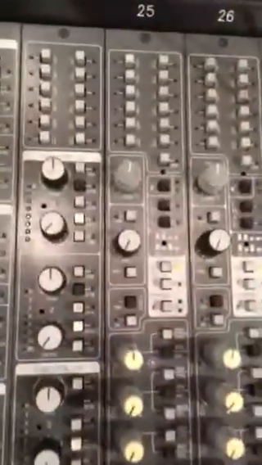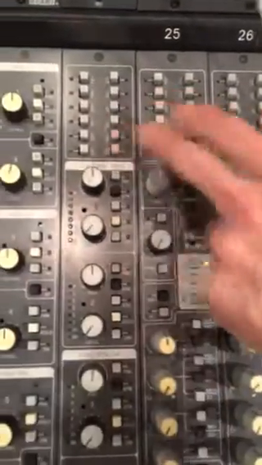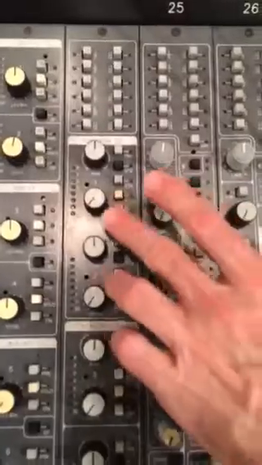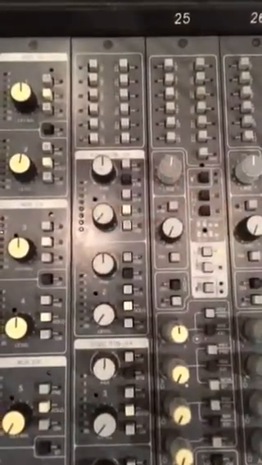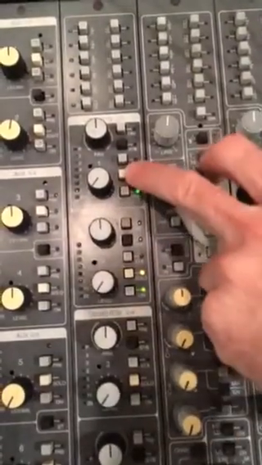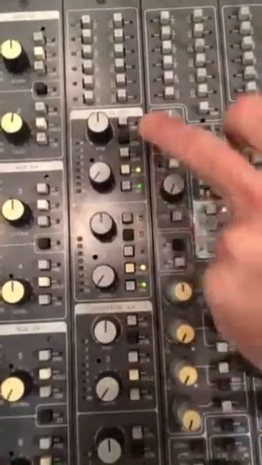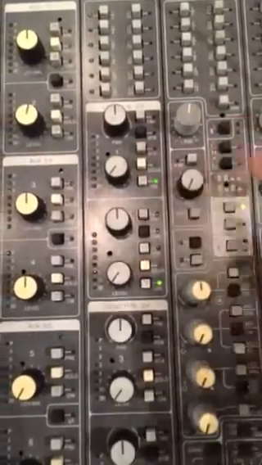This is the echo return area. We'll start talking here before we hit that. This is dedicated returns. The outputs of an effects processor are already coming back here. You do not have to patch it. You have to turn it on. You can solo it. These are not source selector switches because the source is already predetermined. What they are is assigning its output somewhere.